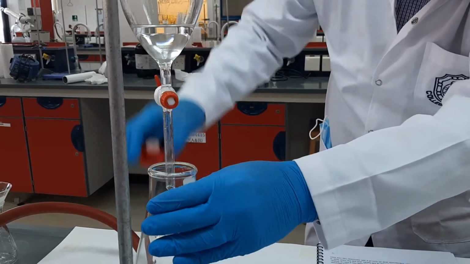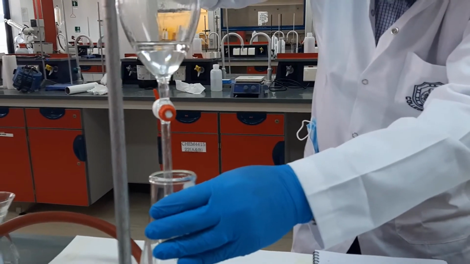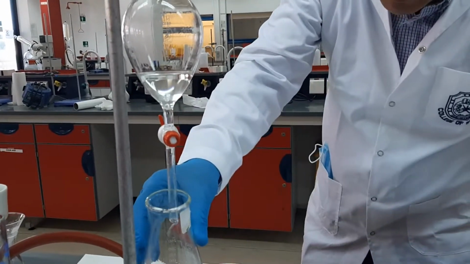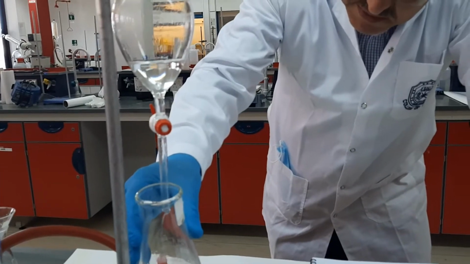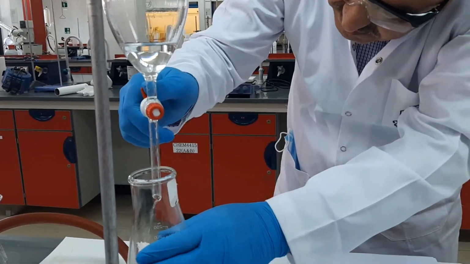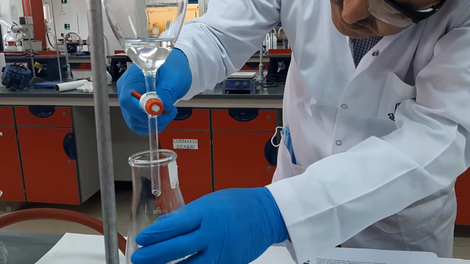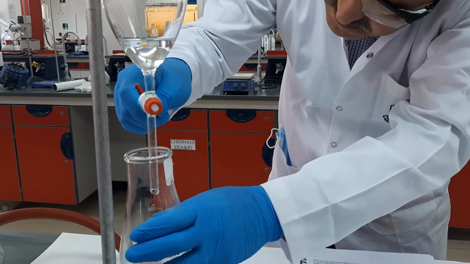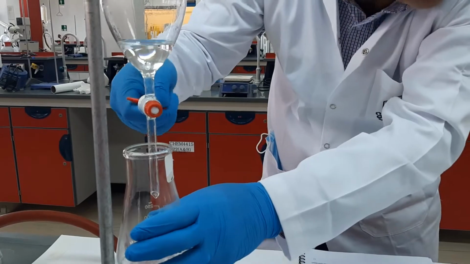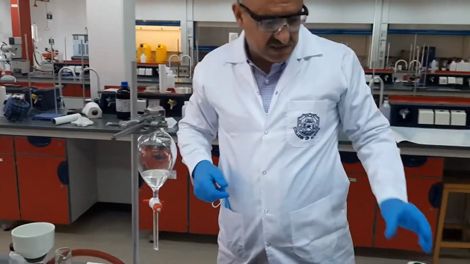Always make sure that the stopper is not on, otherwise the separation will not be as nice as possible. You can see the layer is approaching, so I should be careful. All right, I made the first extraction.